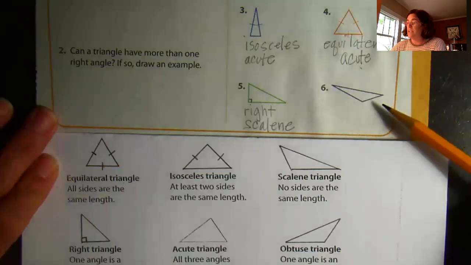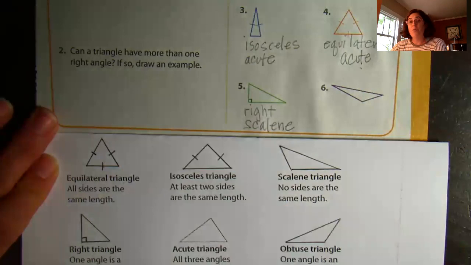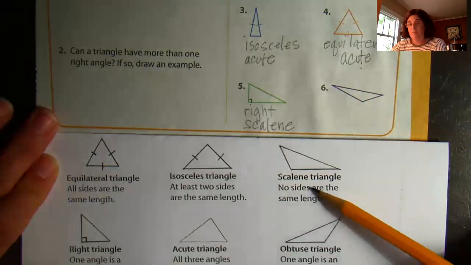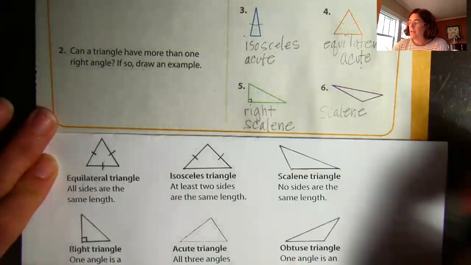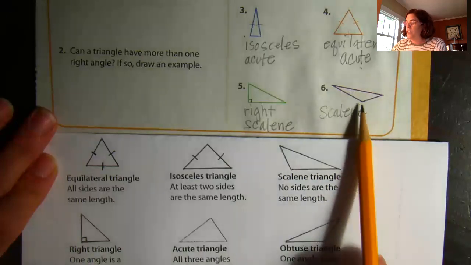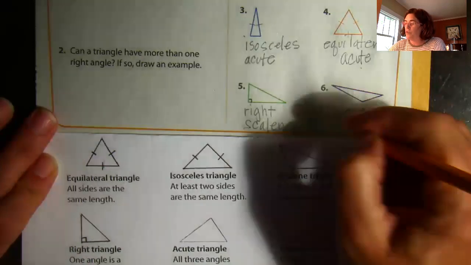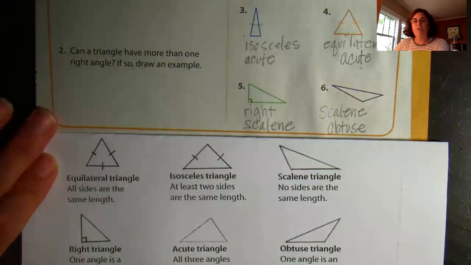All right, we have one last practice problem to do. Number 6, again, take a look at the sides. Are there any hatch marks? No, there aren't. So it is, you're right, a scalene triangle. And does it have the box for the right triangle? Nope. Does it look like all of those angles are less than 90 degrees? Nope, I see one that looks much larger. So it is an obtuse triangle, a scalene obtuse triangle.